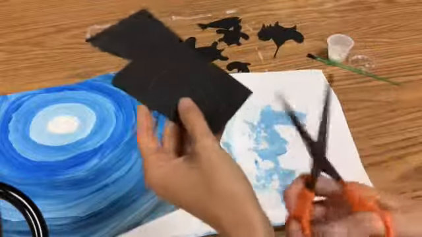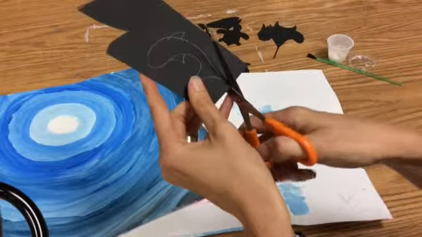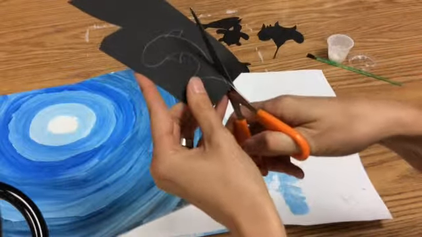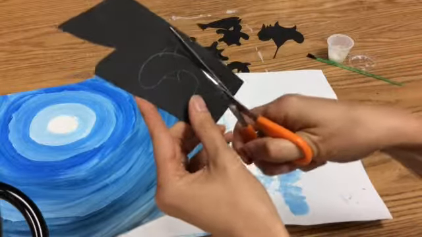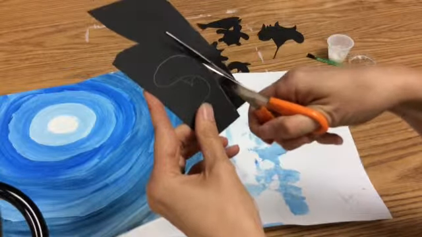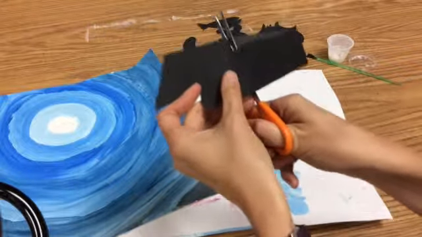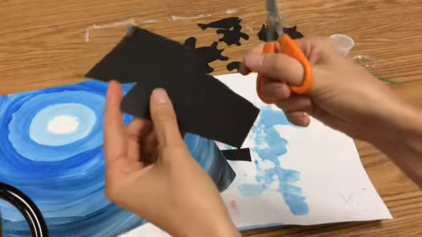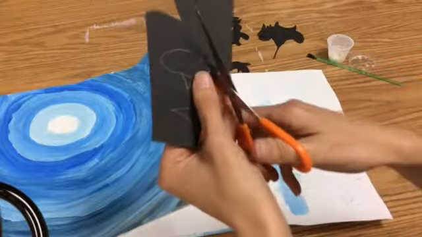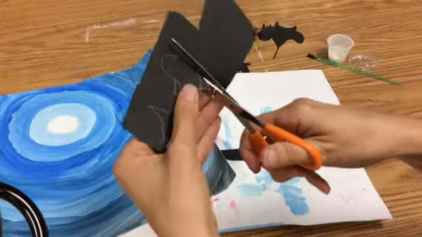And I wanted you to be able to see how I'm doing the cutting, because some people think they have to cut and keep the paper in one big piece. Well, it's easier to cut smaller pieces off.